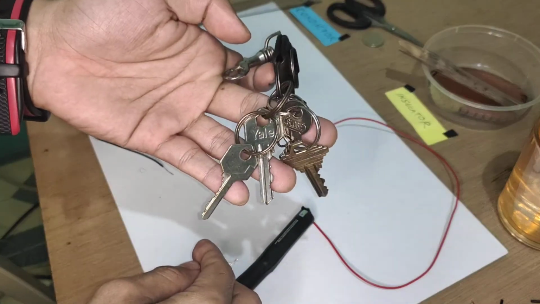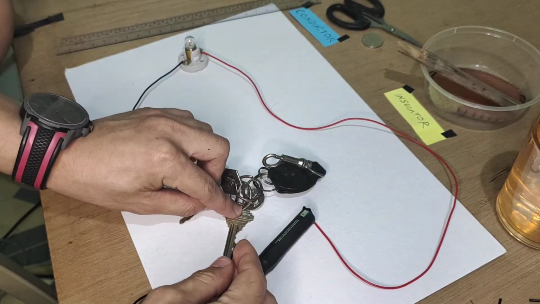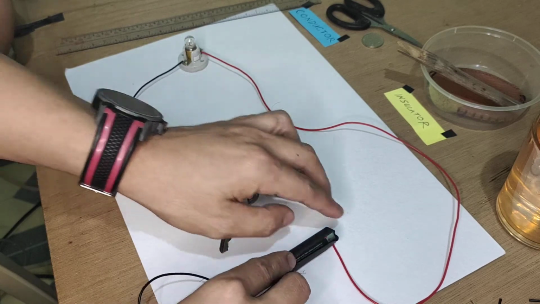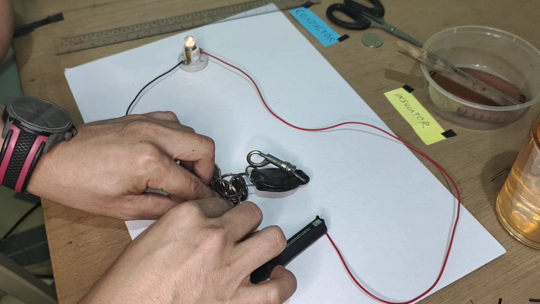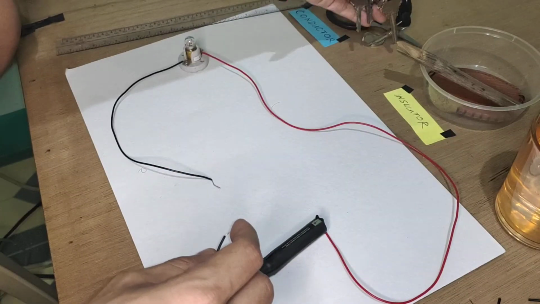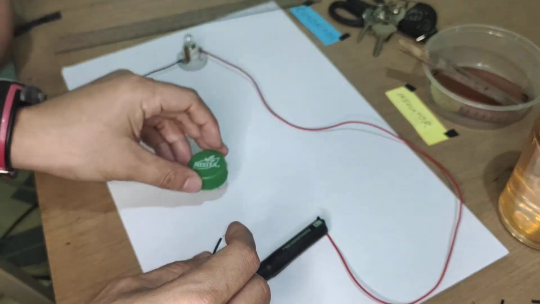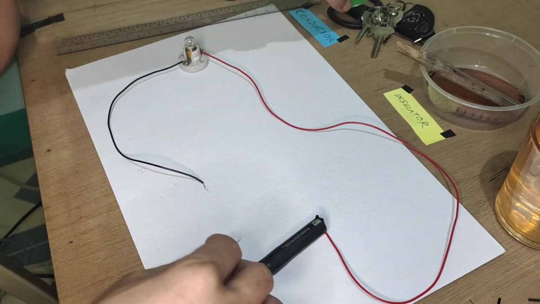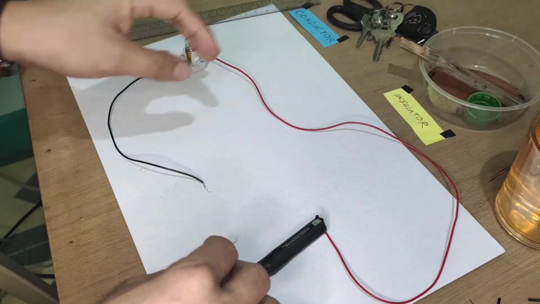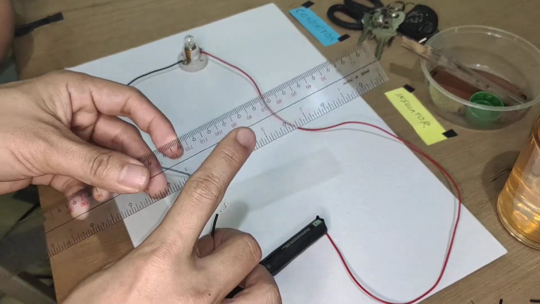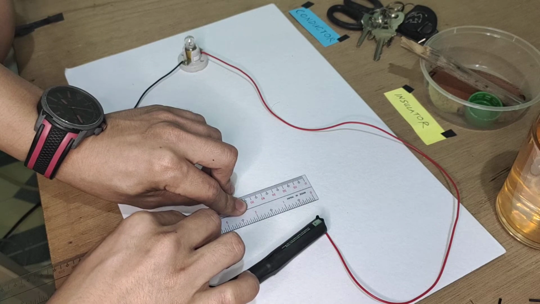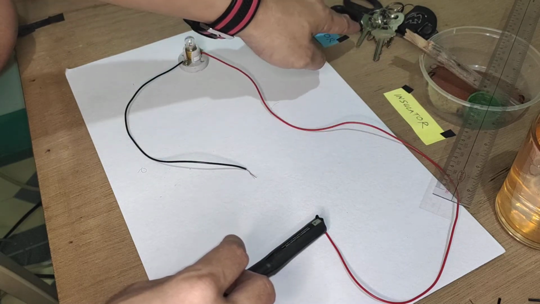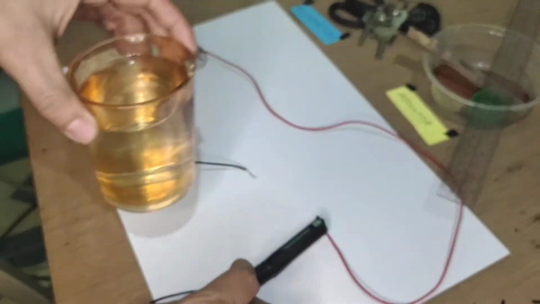How about the keys? Let's try. It glows, meaning it is a conductor. This is a conductor. How about a plastic cup here? Let's try. It does not glow. So this is an insulator. Plastic is an insulator. How about a ruler? This is made of plastic. Let's try. It's not glowing. The plastic is the insulator. Woods, rubbers, plastics are insulators. Metals are conductors.